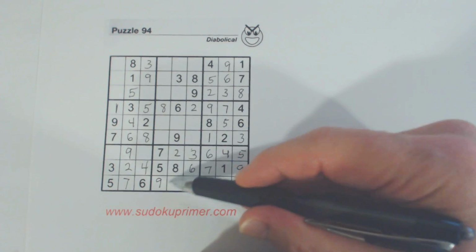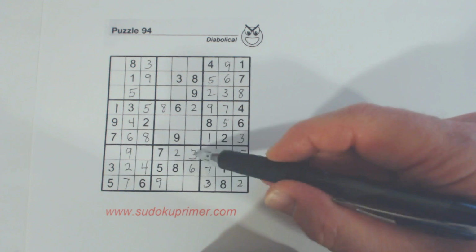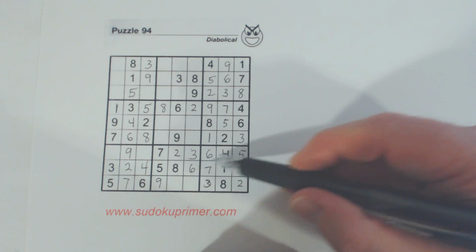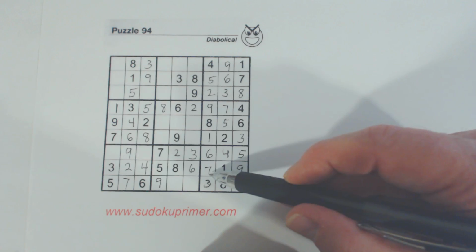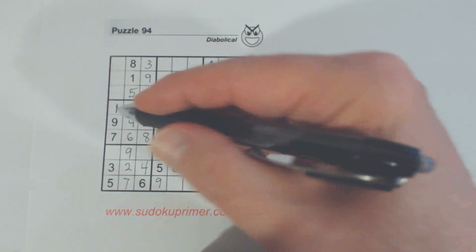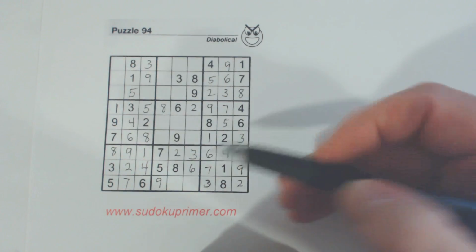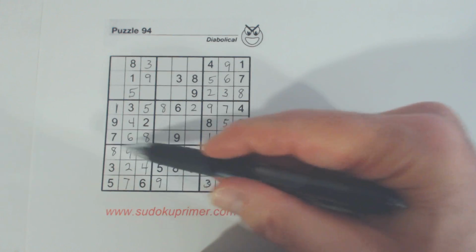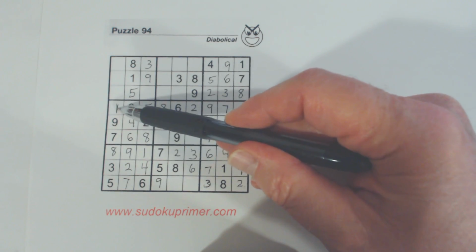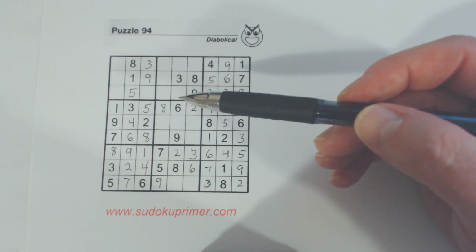Those are pretty easy because we remember we have 1, 4 twins there, so 3 and 6 were the only 2 numbers left for this box. I should have probably filled those in earlier because I filled in this 1, and so we could have filled the 8 and 1 in at that time, but I didn't.